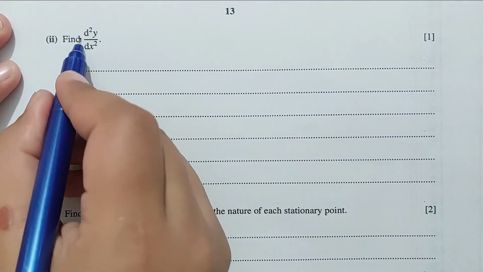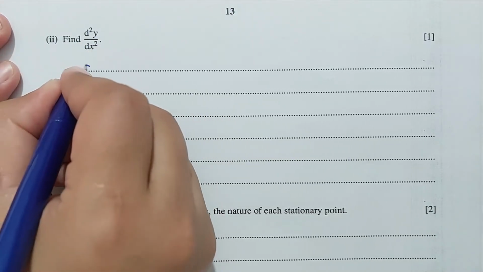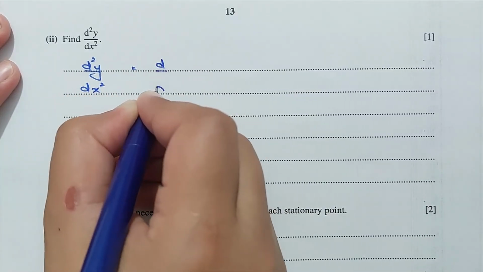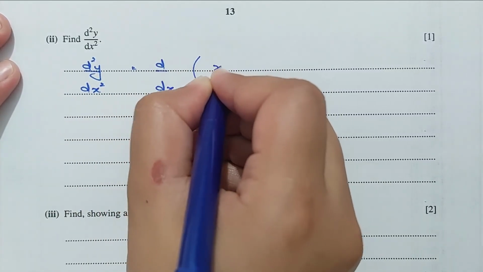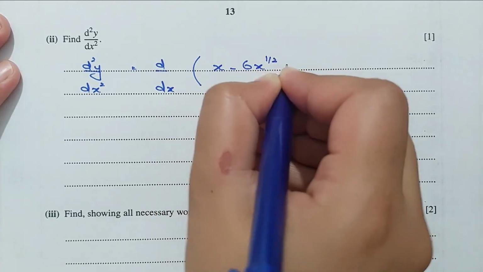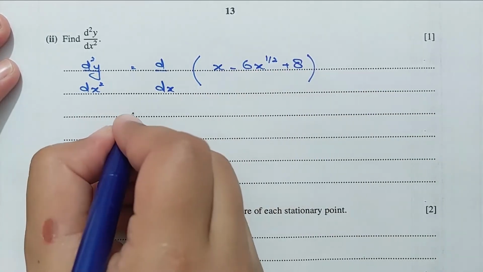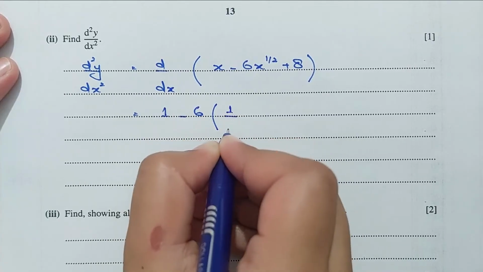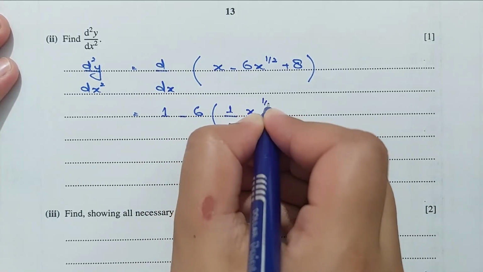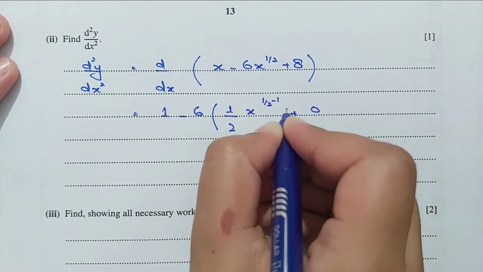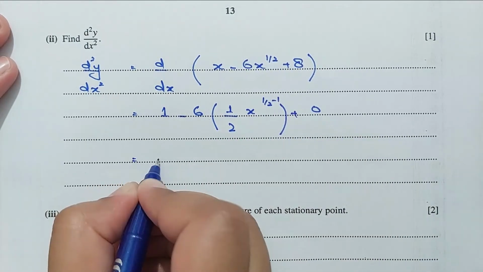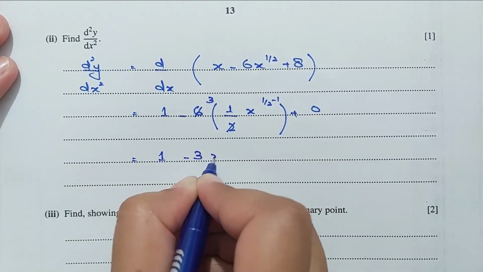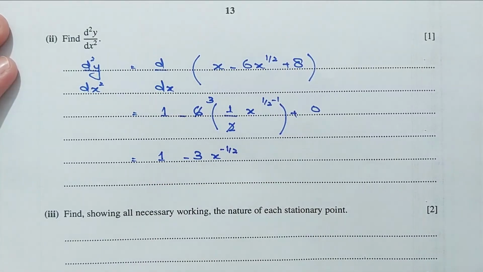Now for the second part, find d²y/dx², the second derivative. This means we have to find d/dx of the first derivative, which is x − 6x^(1/2) + 8. The derivative of x is 1, the −6 stays as it is, the derivative of the power term is power times base to the power minus 1, and 8 is a constant, so its derivative is 0. So 1/2 times 6 is 3, giving 1 − 3x^(−1/2). This is the second derivative.